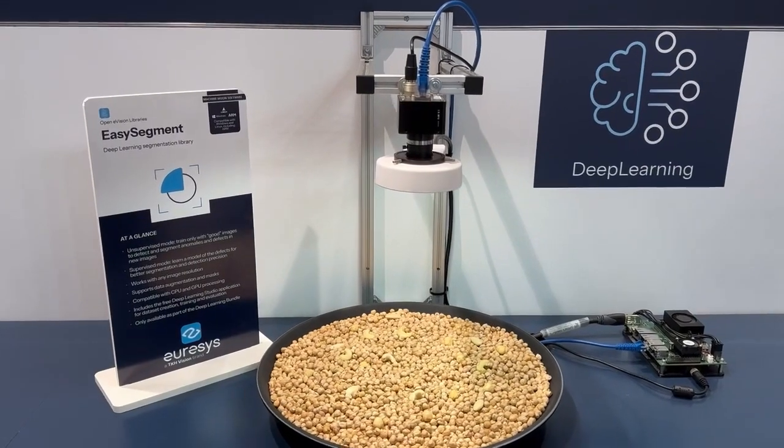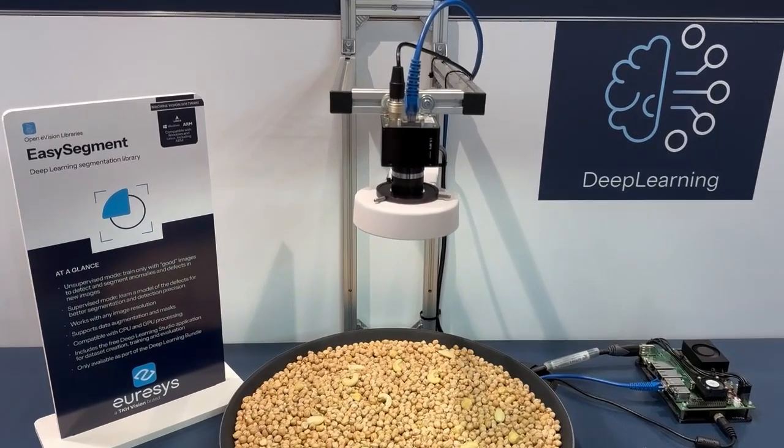Here at the Vision show in Stuttgart, we demonstrate our product in different kinds of market segments. For the food and beverage, we propose our deep learning-based application to detect foreign materials in chickpeas. The demo is running on an embedded platform with an ARM architecture processor.